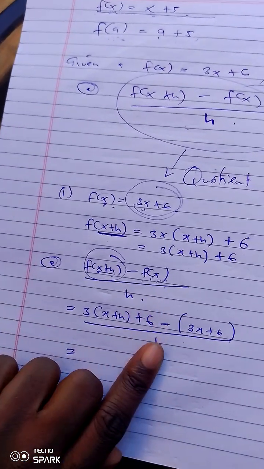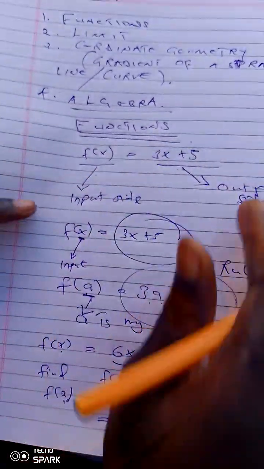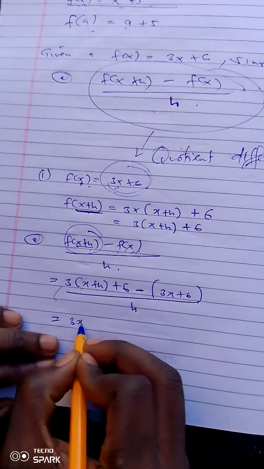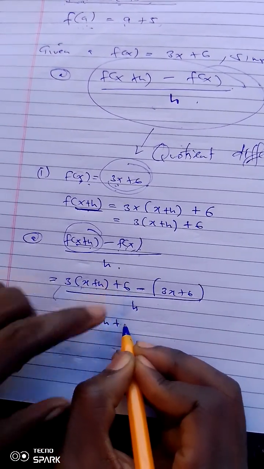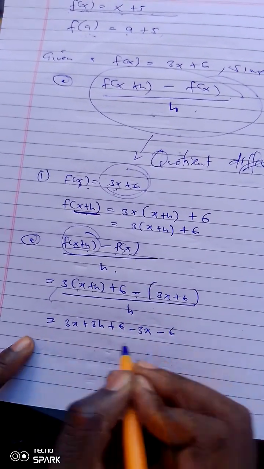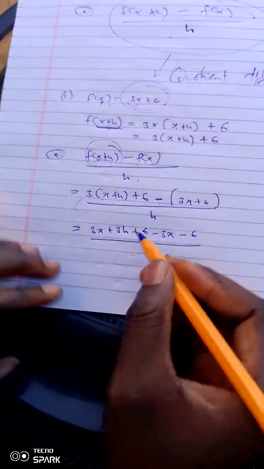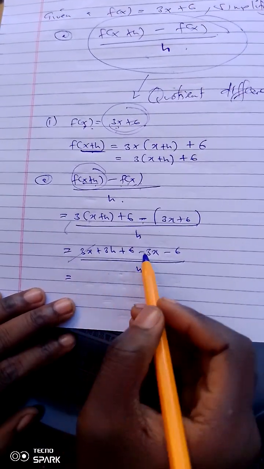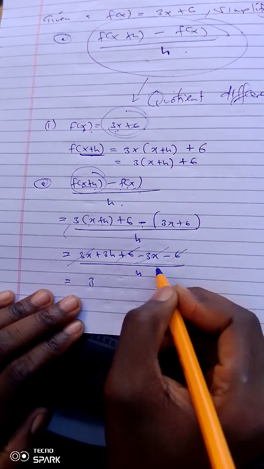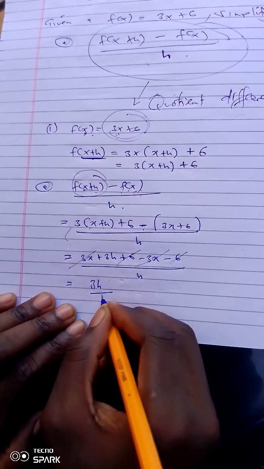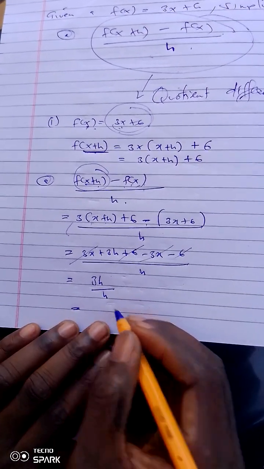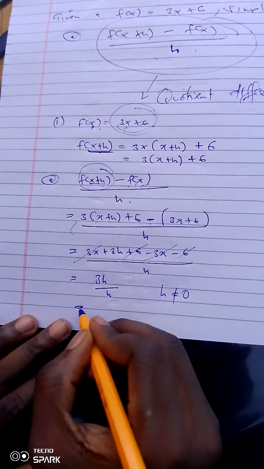Now, what remains is the algebra part. I'll just distribute that. Then this is 3x plus 3h plus 6 here. This negative times that is negative 3x. Negative times that is negative 6, over h. So here, like terms together, this 3x can go with that negative 3x, and this 6 can go with that negative 6, so that we have 3h over h. Here we can cancel. That is h over h. So long as h is not equal to 0, we can cancel now, so that we have what?